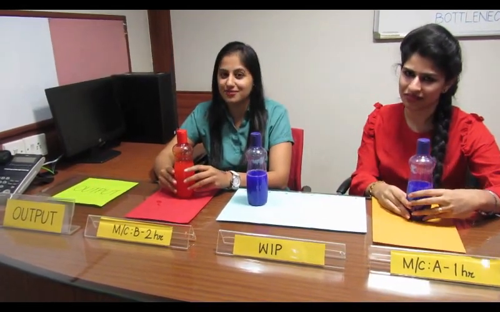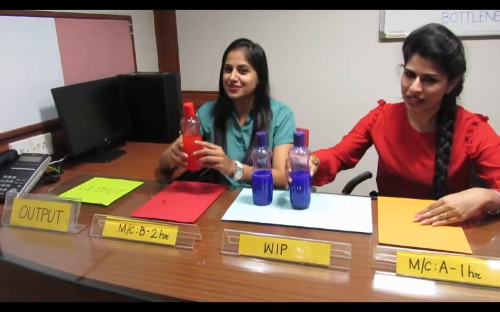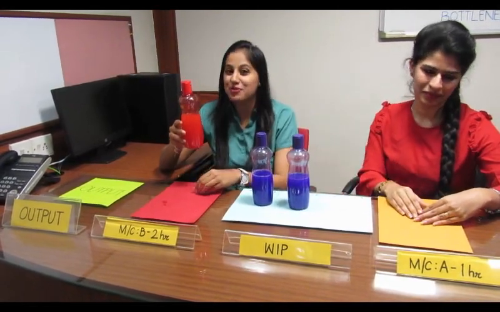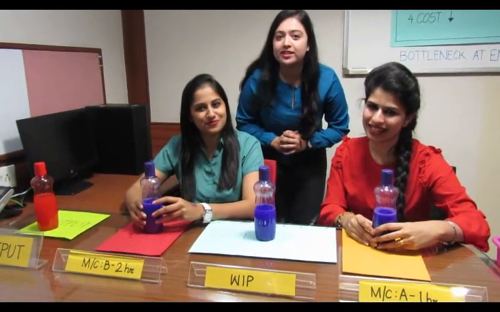2 hours passed, so I will take it out. I will load the next piece of bottle. I am still working. 3 hours passed. I'll take the bottle out. Finally, my operation is done. I put it in the output and load the next item. The minimum time is 1 plus 2 is equal to 3, which is the lead time, and that is the minimum.